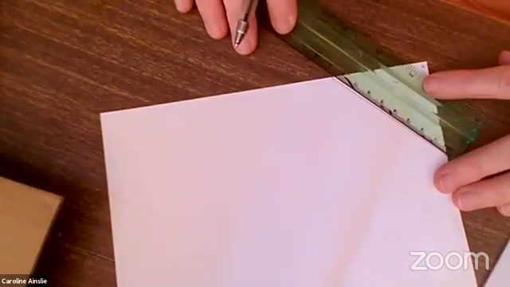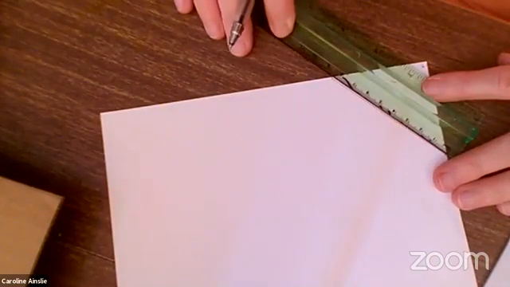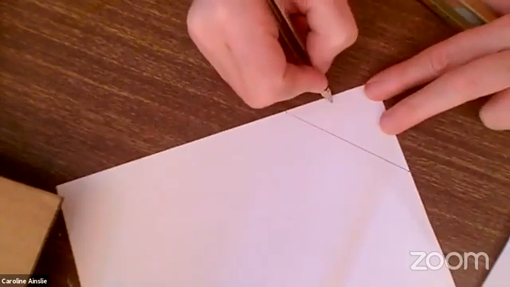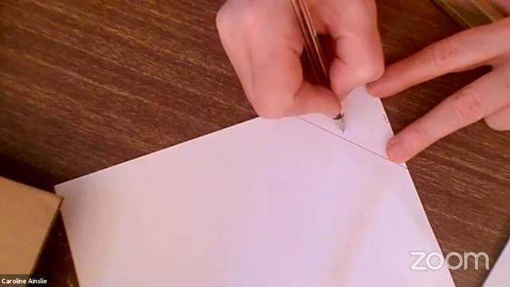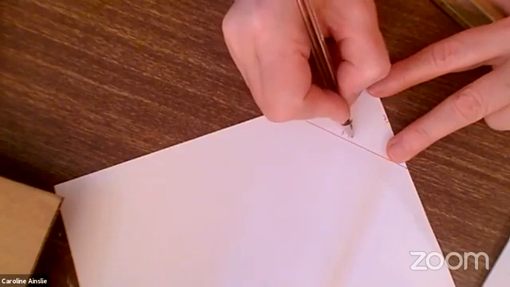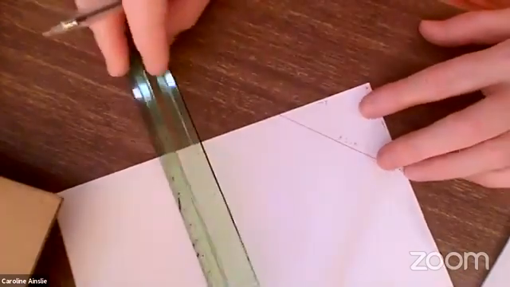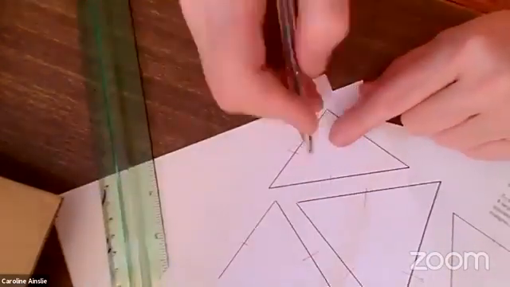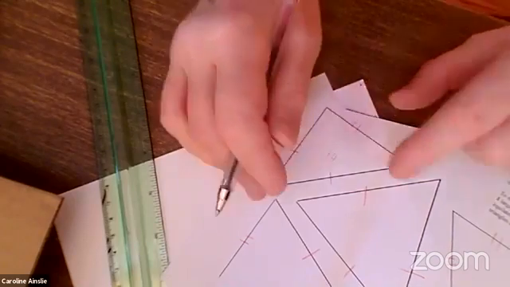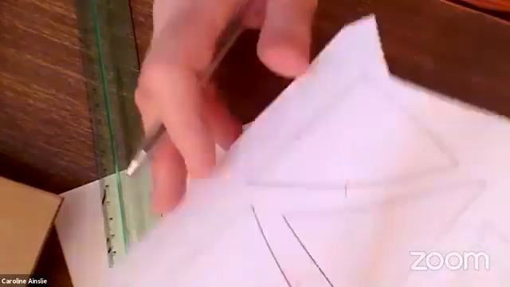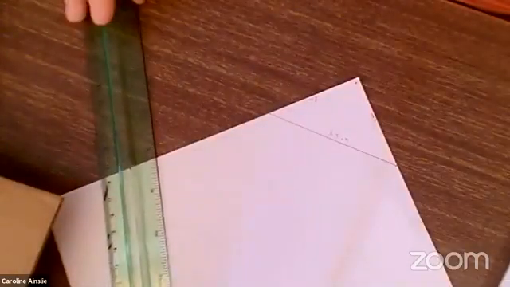Now we can just measure the length of our hypotenuse, the hypotenuse being the long one. That's 8.5 centimeters. So it's 6 centimeters, 6 centimeters, and 8.5 centimeters. Okay, so those are our dimensions. Now, that's our right angle triangle, which we need 14 of. Now we're going to make a 6 centimeter equilateral triangle.